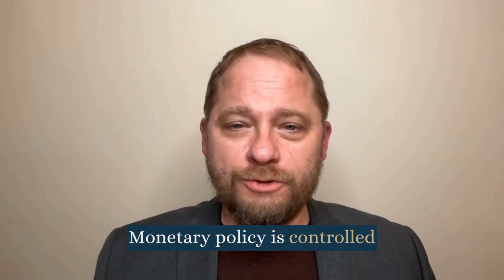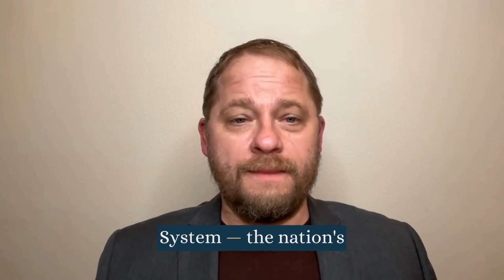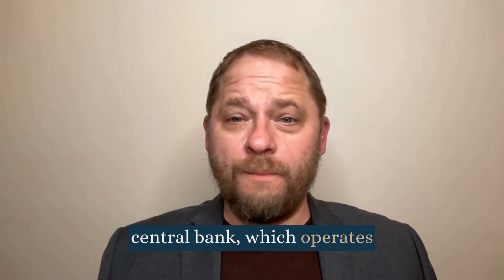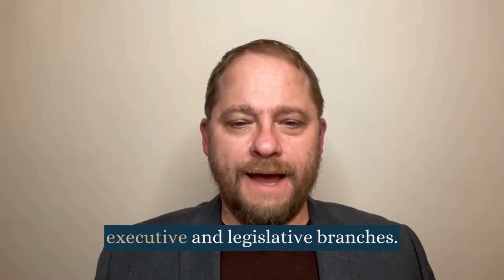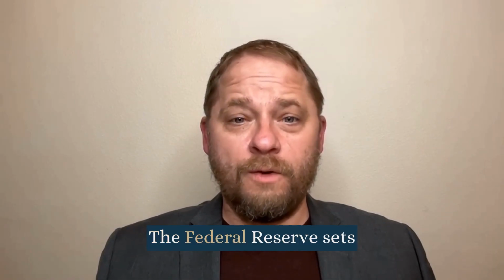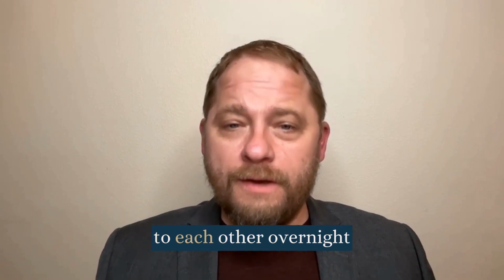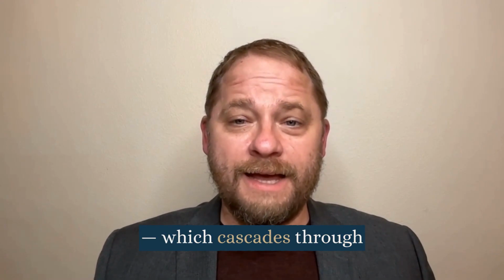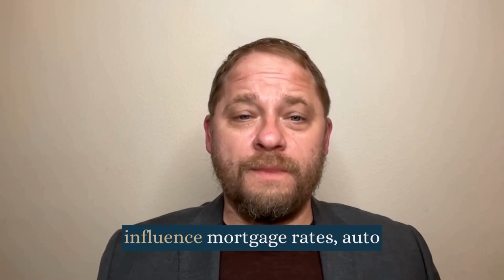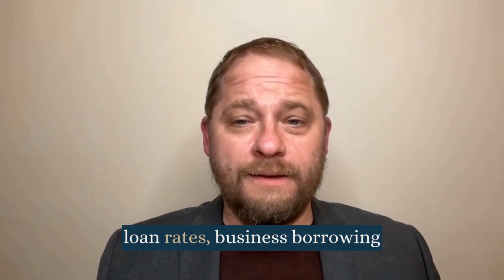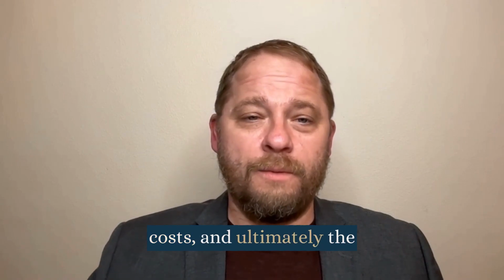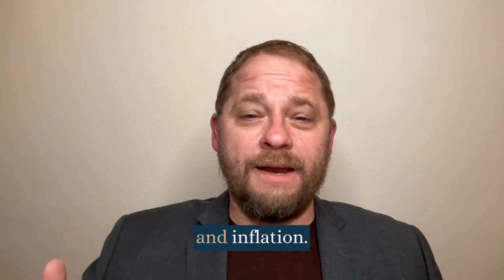Monetary policy is controlled by the Federal Reserve System, the nation's central bank, which operates independently of both the executive and legislative branches. The Federal Reserve sets the federal funds rate, the interest rate at which banks lend to each other overnight, which cascades through the financial system to influence mortgage rates, auto loan rates, business borrowing costs, and ultimately the pace of economic activity and inflation.